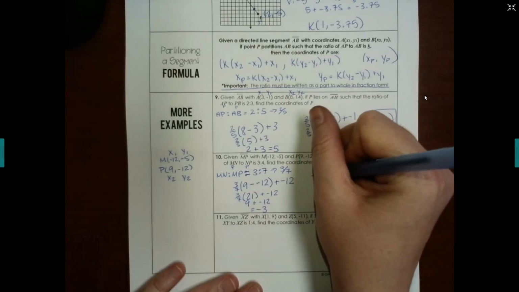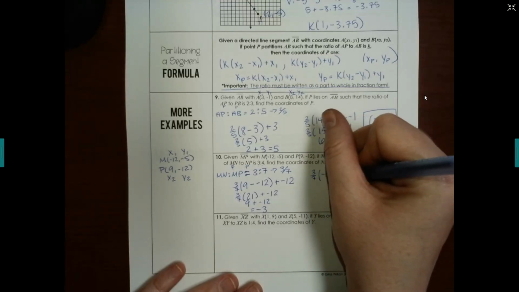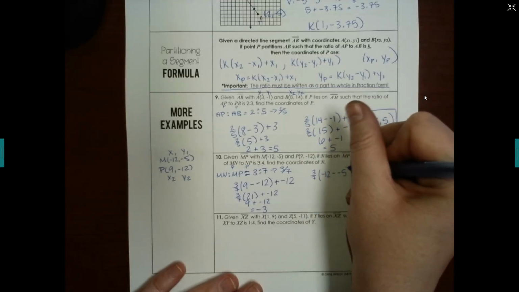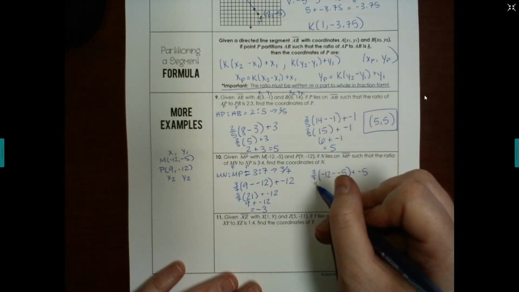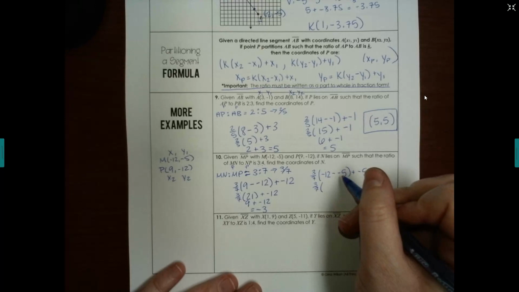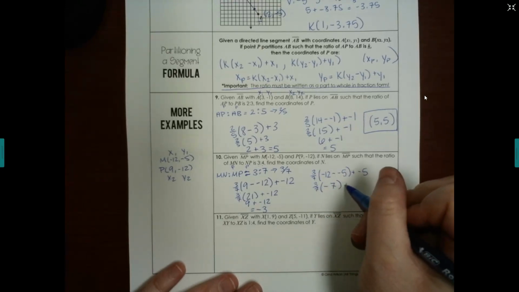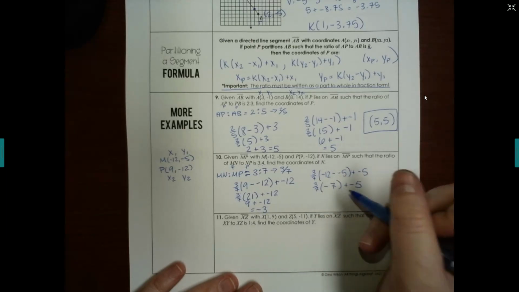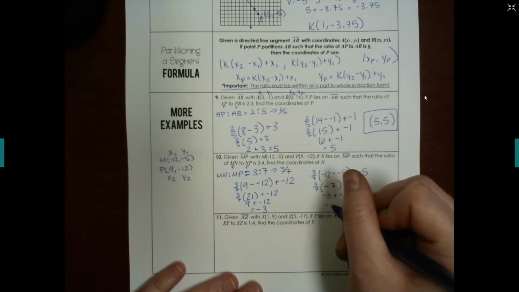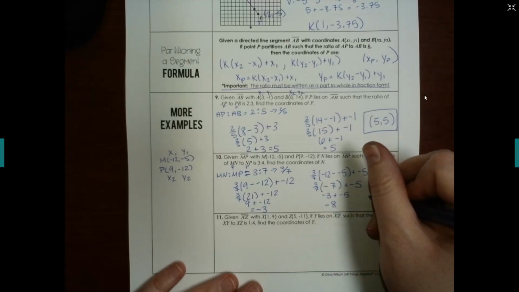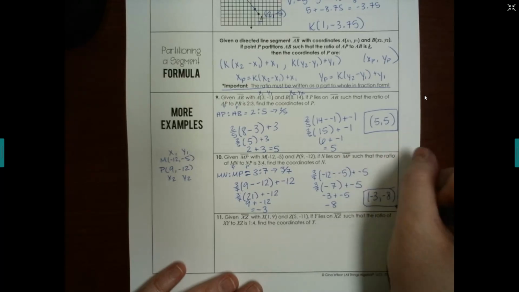And then finding our y component, negative 12 minus negative 5 plus negative 5. And negative 12 minus negative 5 is negative 7. 3/7 of negative 7 is negative 3, plus negative 5 is negative 8. So our answer is negative 3, negative 8.